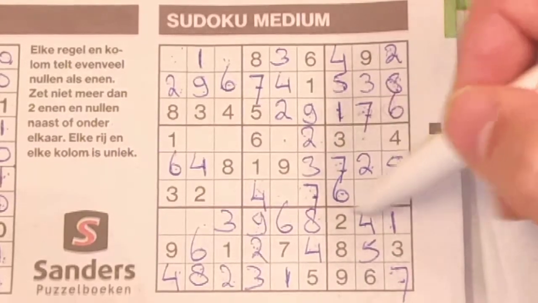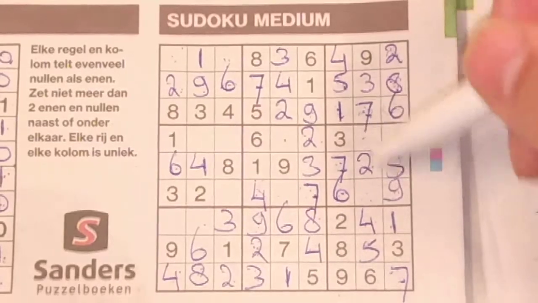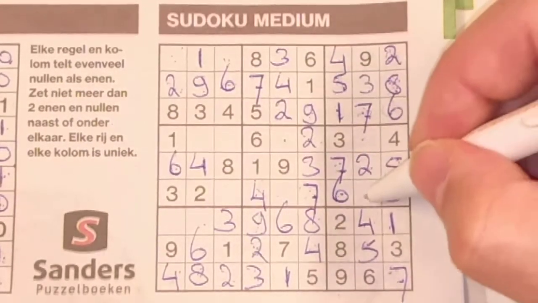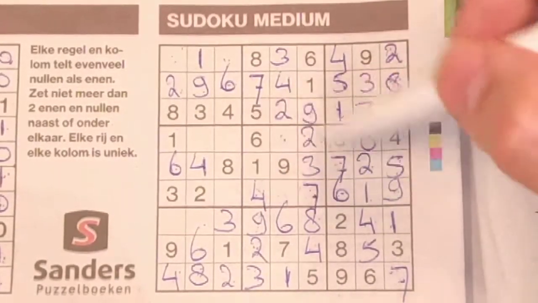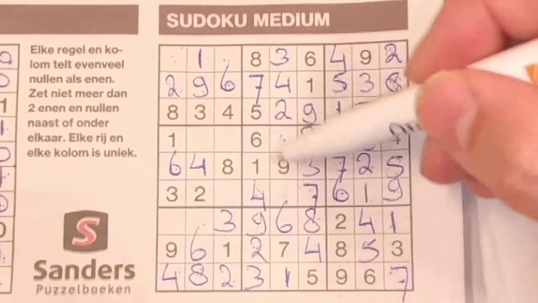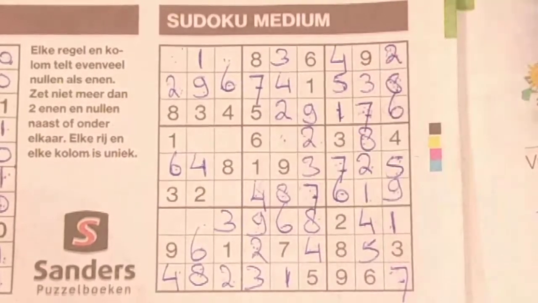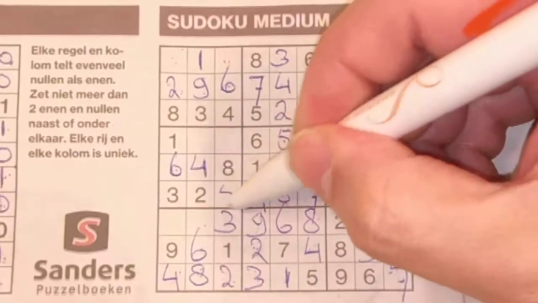2 boxes missing in this big square for the numbers 8 and 1. We have a 1 there, so no 1 there. 1 should be here, and the 8 goes there. 2 missing numbers in this big square for the numbers 8 and 5. We have an 8 there, so no 8 here. 8 should be here, and the 5 goes there. 1 box is missing in this row for the number 5.